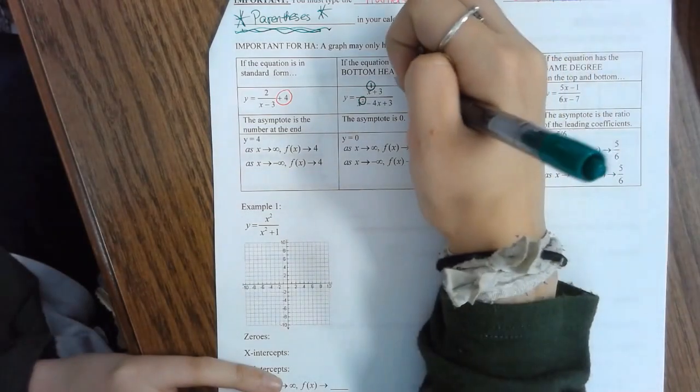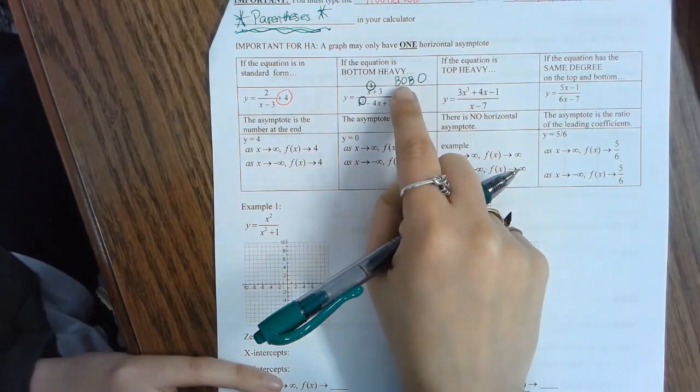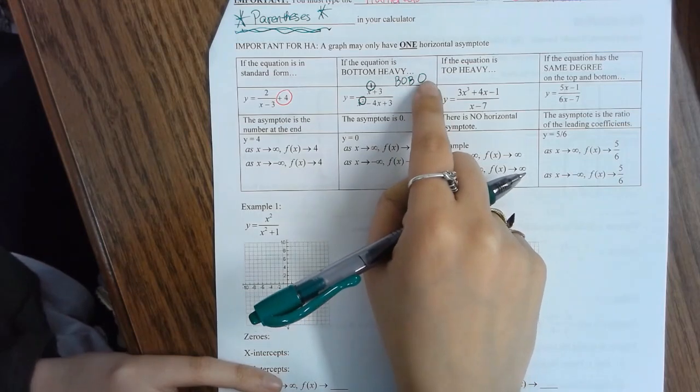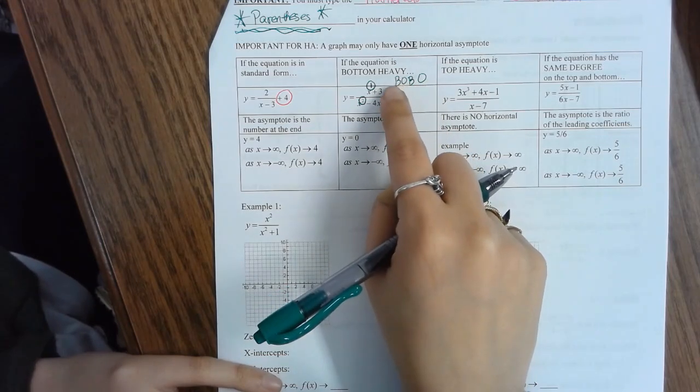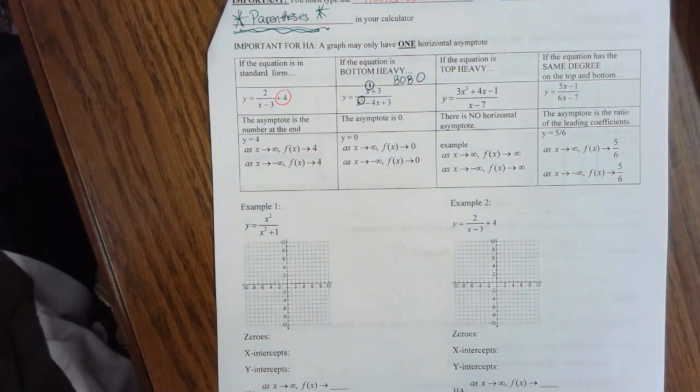Mr. A likes to say Bobo. Bottom bigger, it's a 0. So if bottom's bigger, then it's 0. If you want to come up with a different way of remembering it, that's fine.